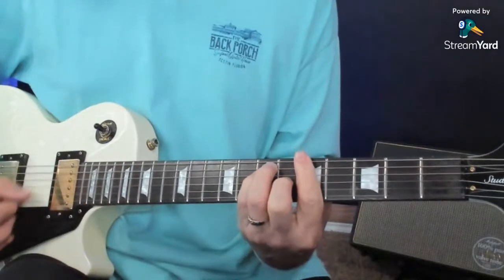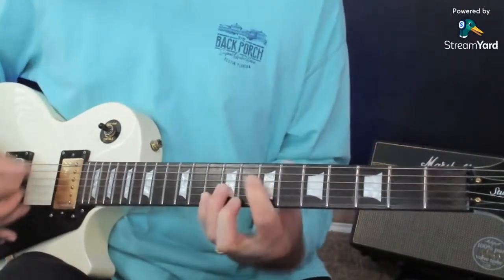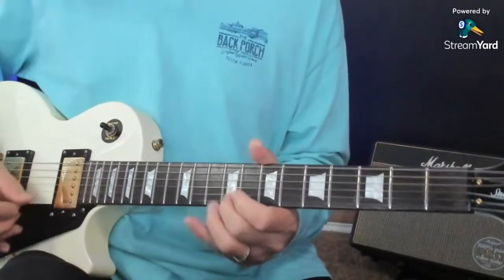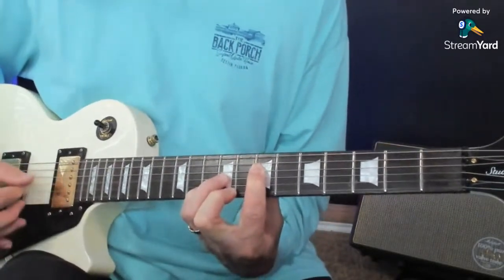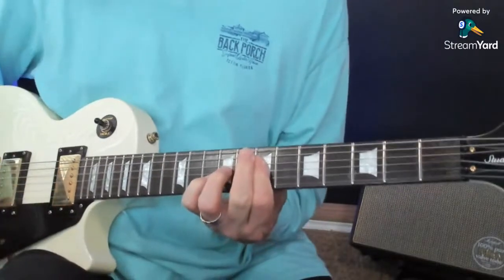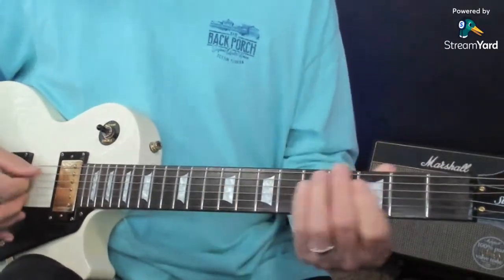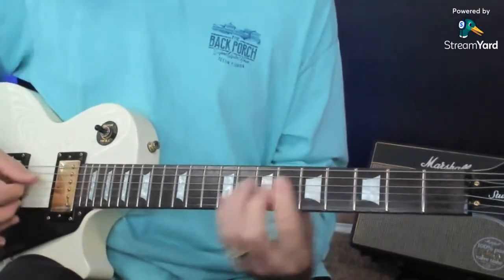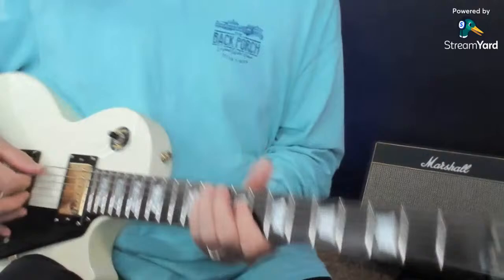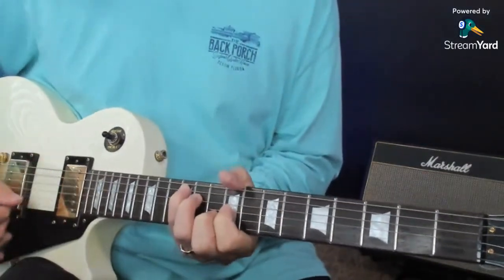Of course, here's your E right here. Here's your D. And it's a little bit hard to fret using that note right there. A lot of times I'll just take that note off and play like a sus 2 chord. So we got our A, G, E, D, and then what's left? Just a C. So there's our C right there.